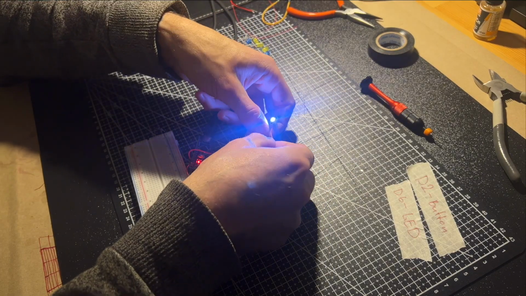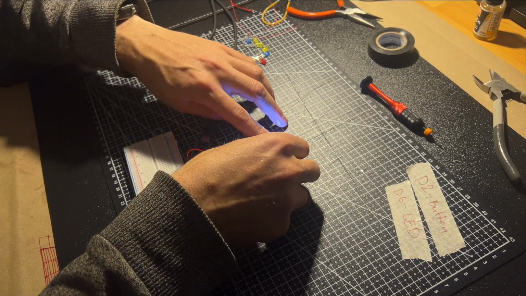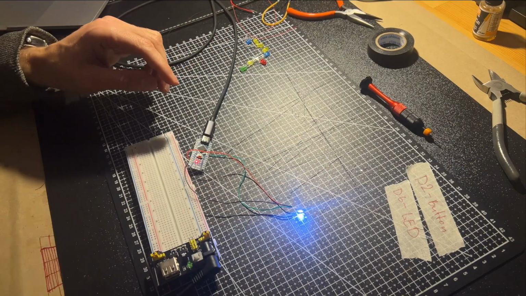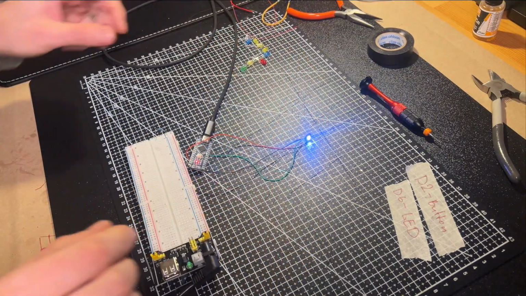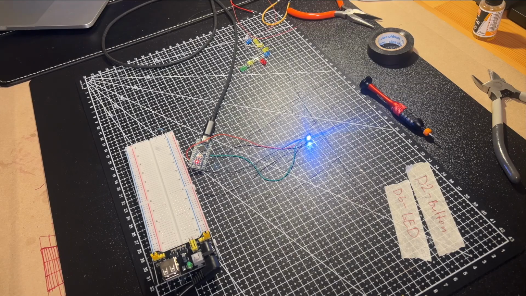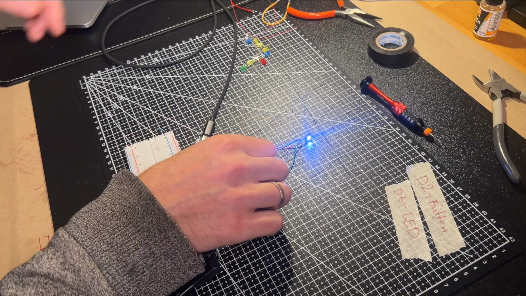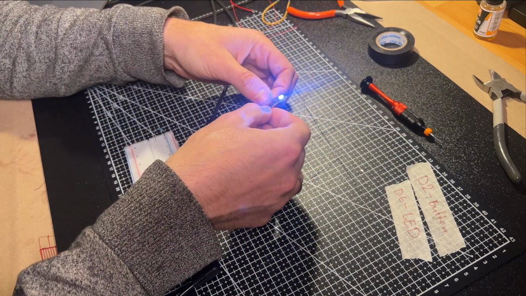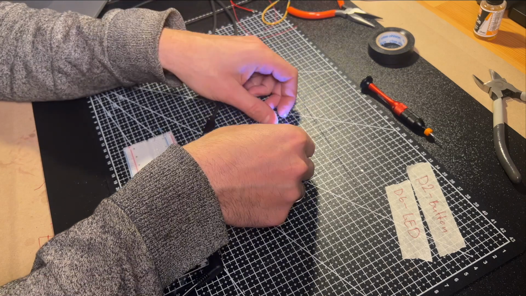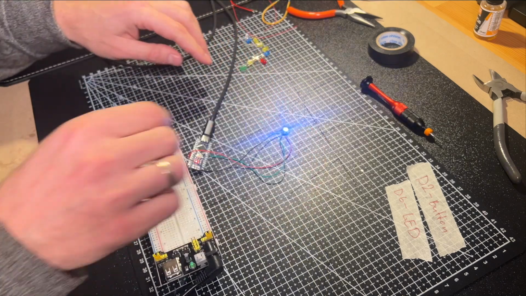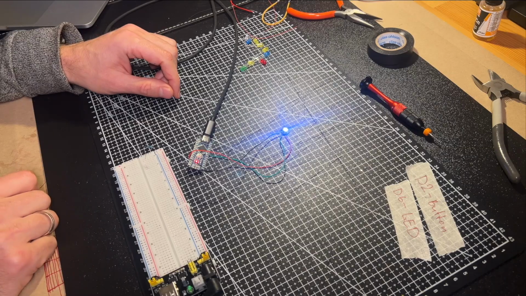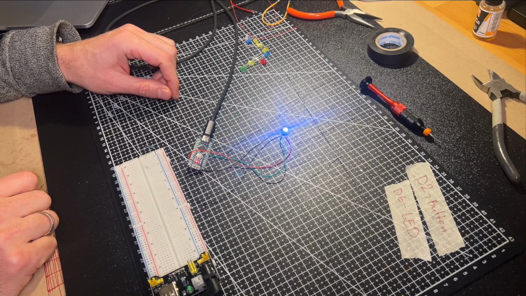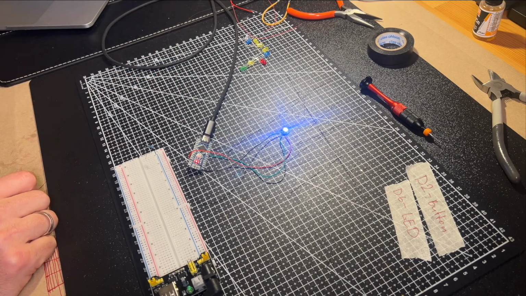Then you can ask why this one is better or smarter than another one. Because here we have different colors, different diodes integrated in that LED, and you can control them with the Arduino. To control it, you can do that through software.